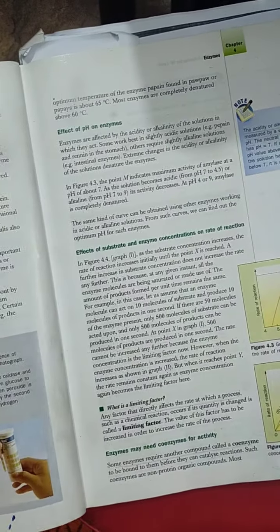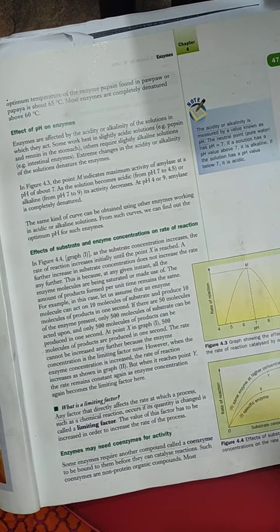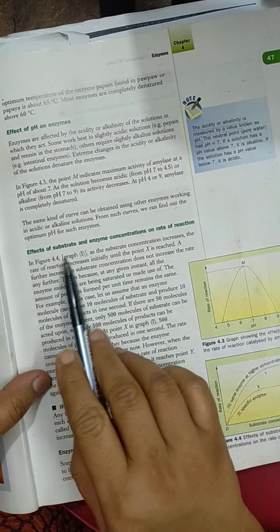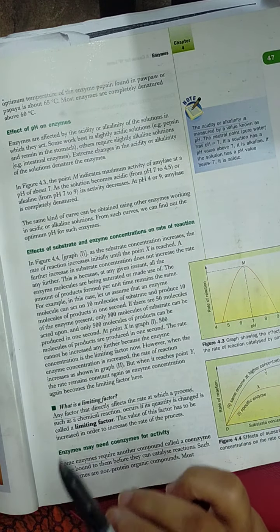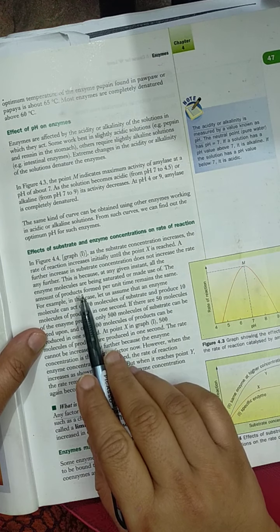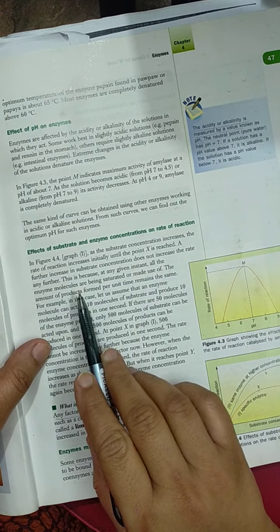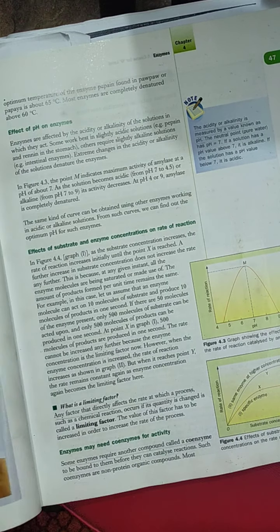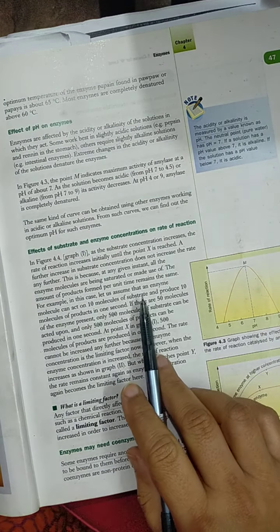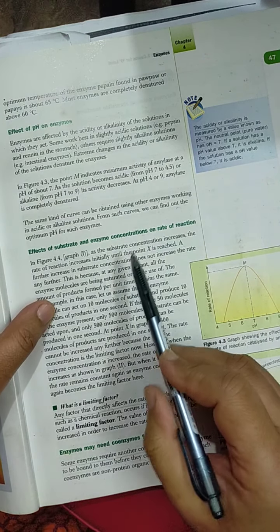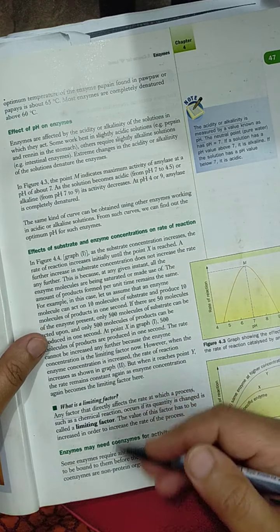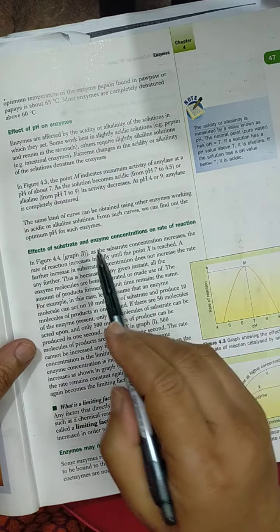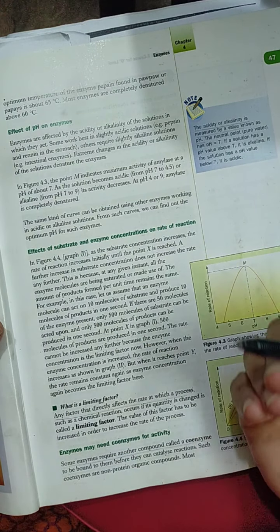Another thing which is very important in this chapter: we read about denaturation and the effect of pH. One more characteristic of enzymes is that if we increase the concentration of enzyme, as we were discussing, just one molecule of catalase can break down 5 million hydrogen peroxide molecules into water and oxygen. So if we increase the small amount to a little more enzyme, its activity will further increase. Sometimes if we increase the concentration of substrate, the activity again increases.